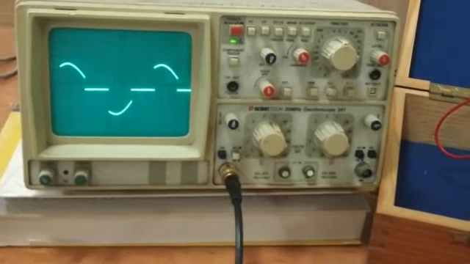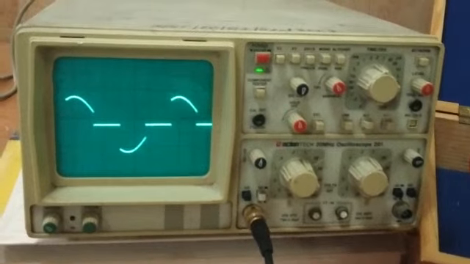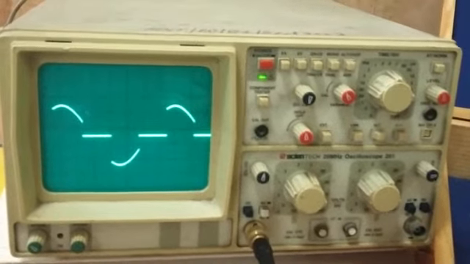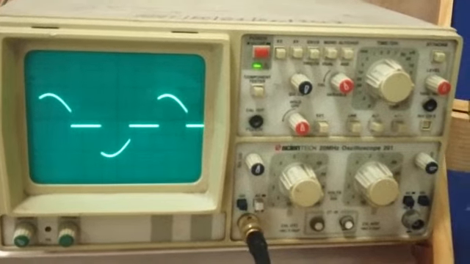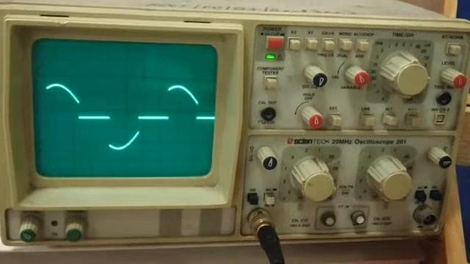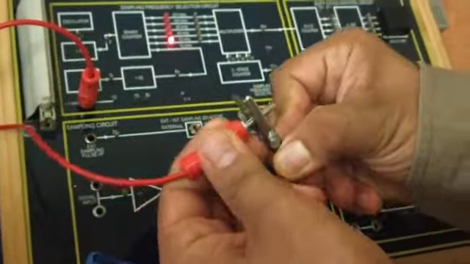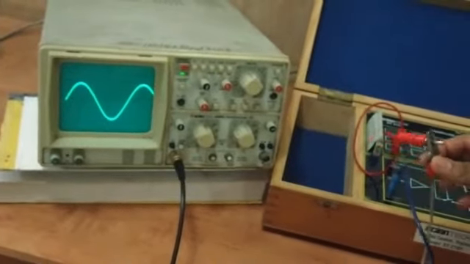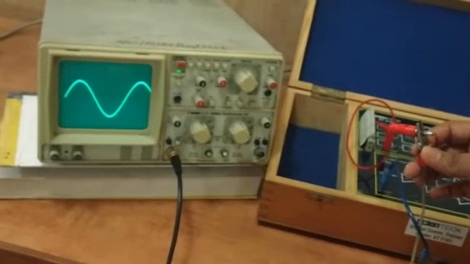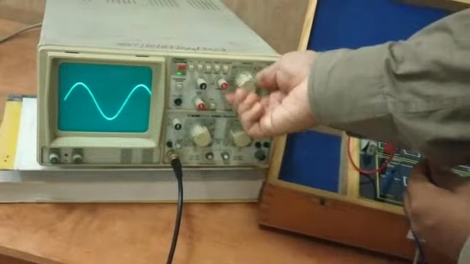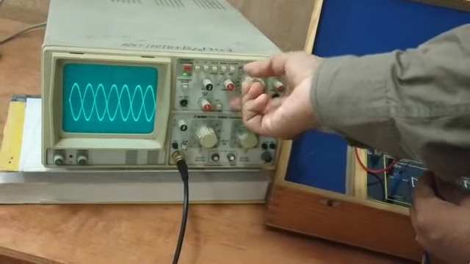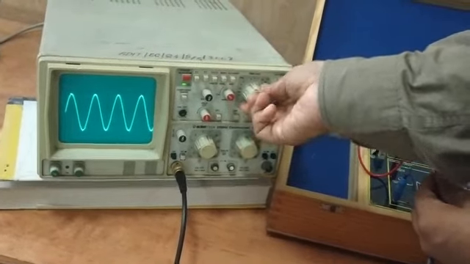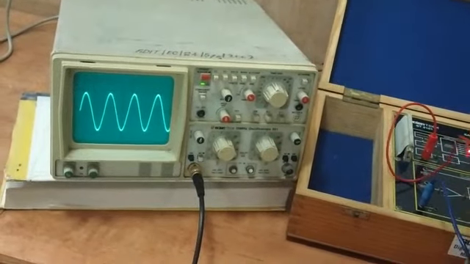So this is the waveform for the first, you can say, 20 kilohertz sampling frequency, and our original signal, which I will be showing you. So we are going to sample. On the CRO now, I am showing you the input waveform. This waveform is the 1 kilohertz sine wave which is to be sampled.